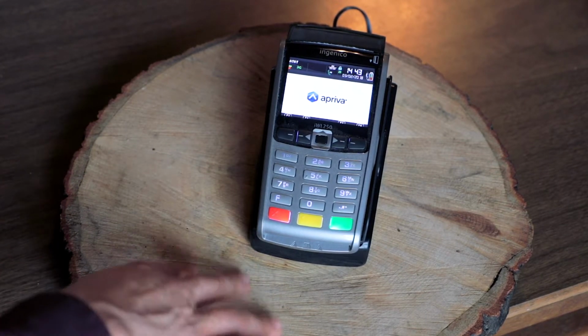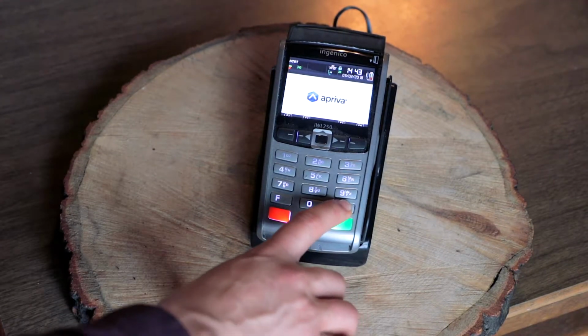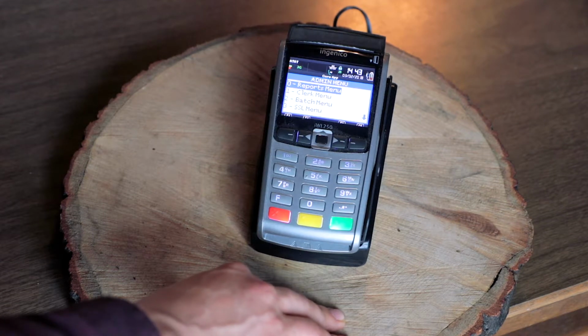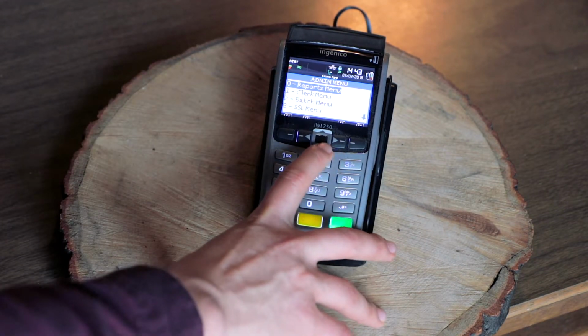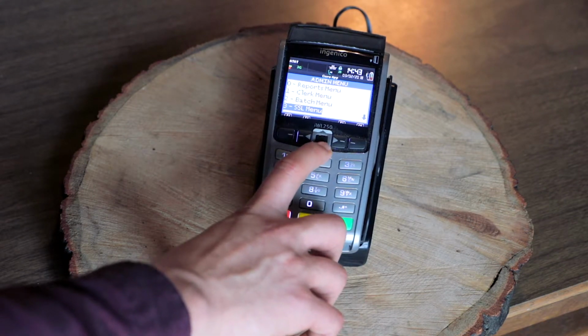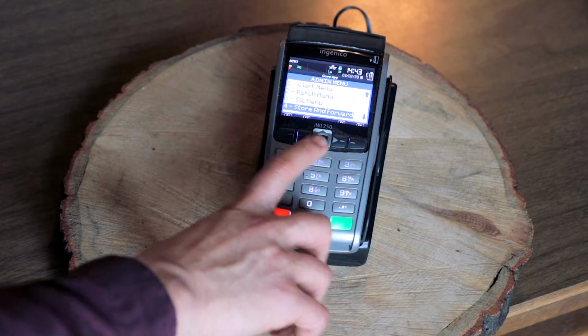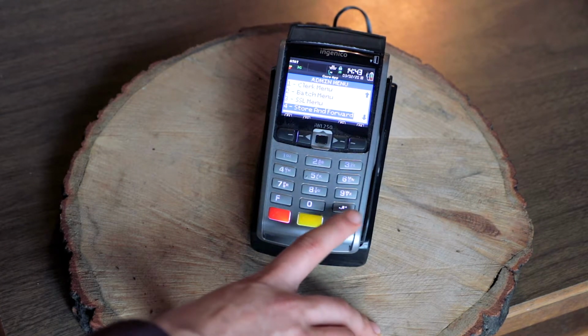So in order to put your credit card machine in store and forward mode, we are going to hit the pound symbol. And here there is a list of different menu options. Go ahead and press the down arrow to scroll down to number 4, store and forward mode. Press the green button.